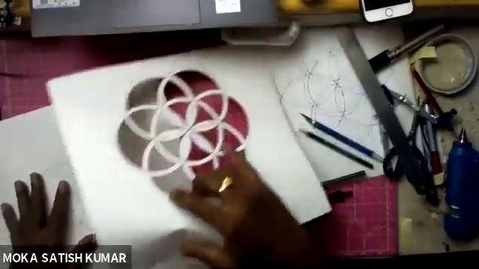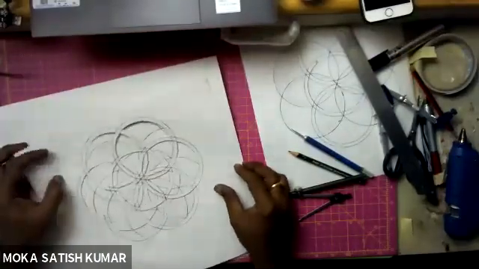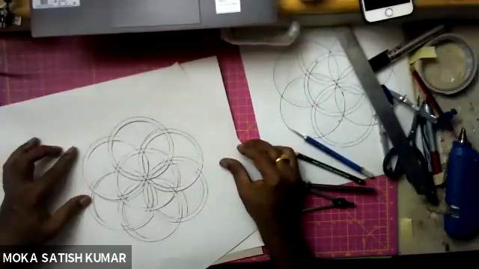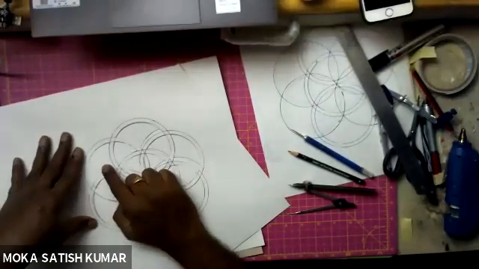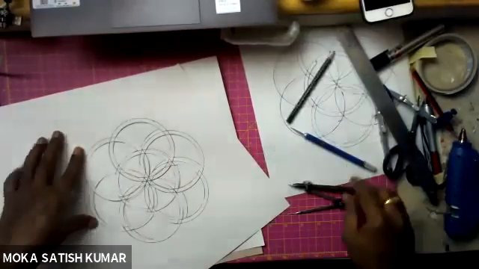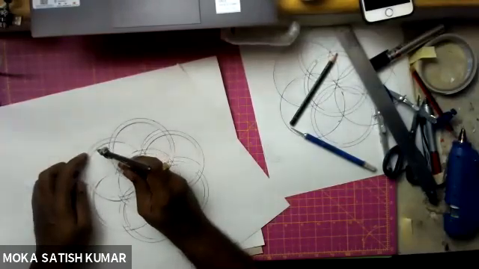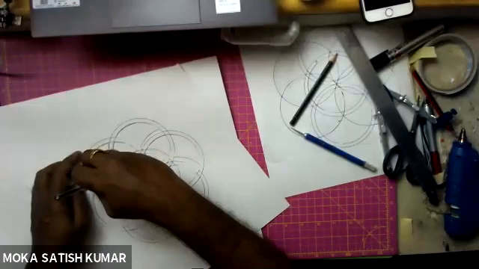Now we have completed the first layer and now we are going to make a second layer. Are you able to see that inside the paper? Yes, sir. Okay. Now we increase it, meaning you have to reduce the radius size and draw like this.